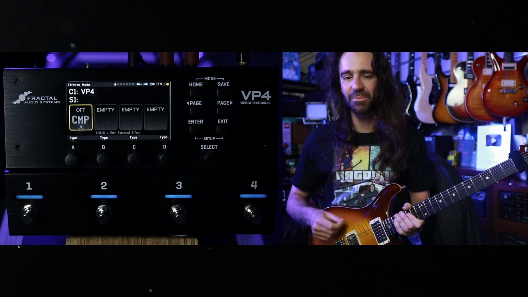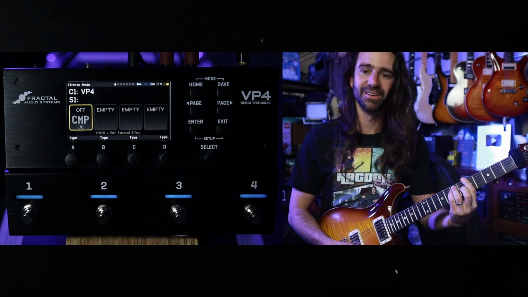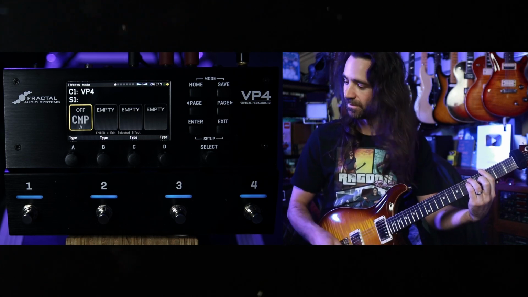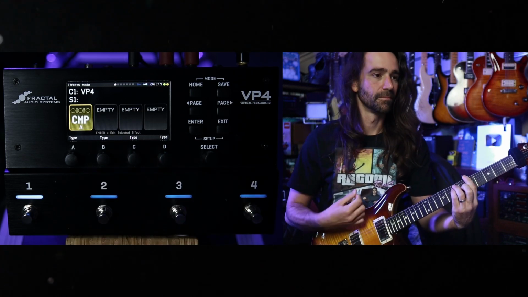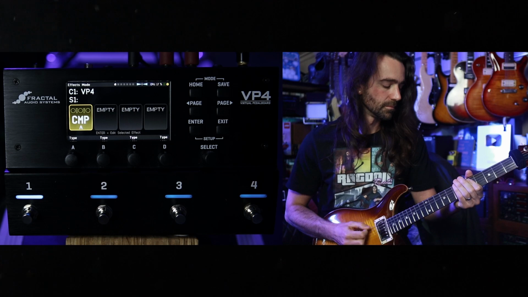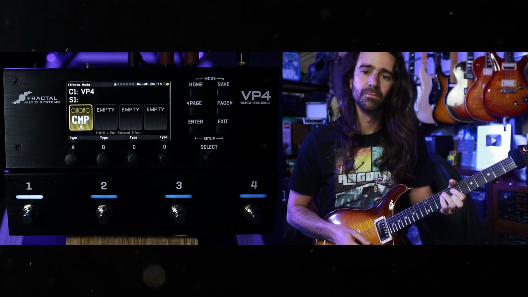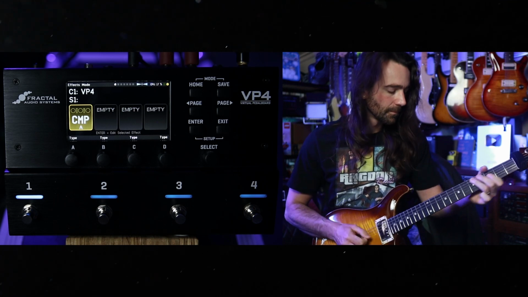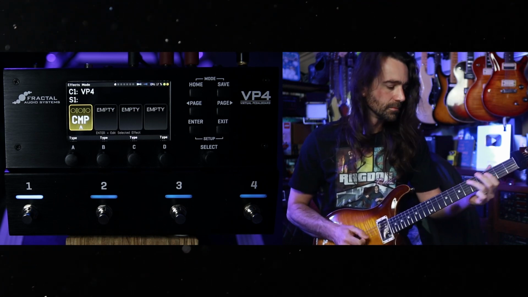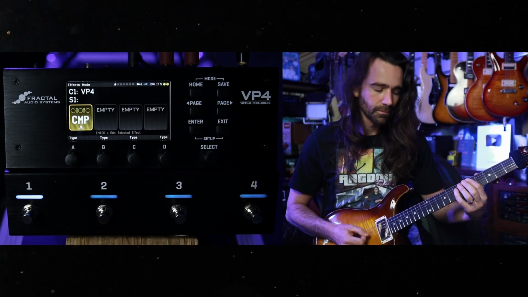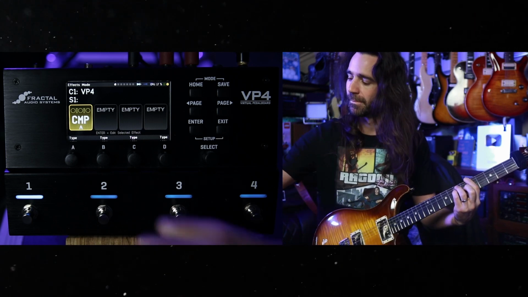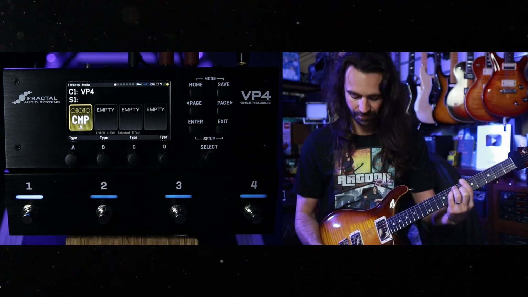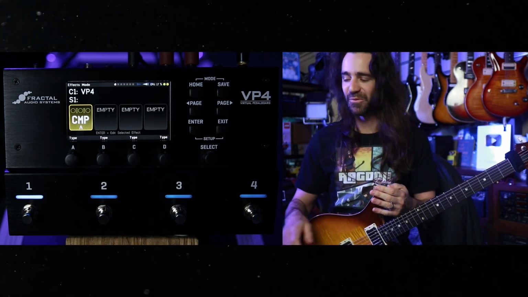I'm on the neck pickup tapped of my PRS DGT. This is providing a subtle fattening effect right there.